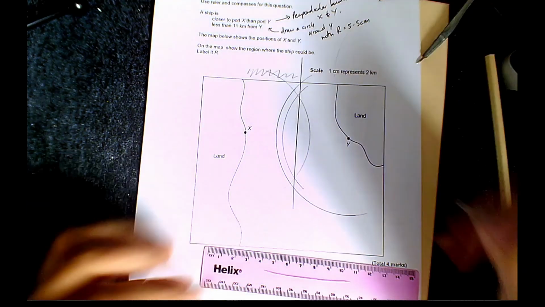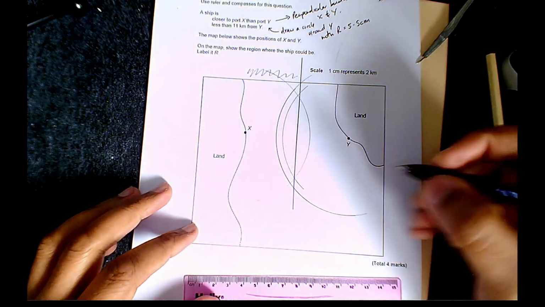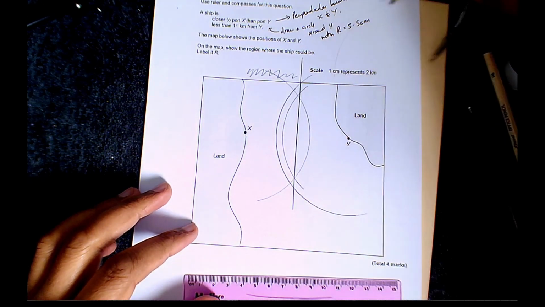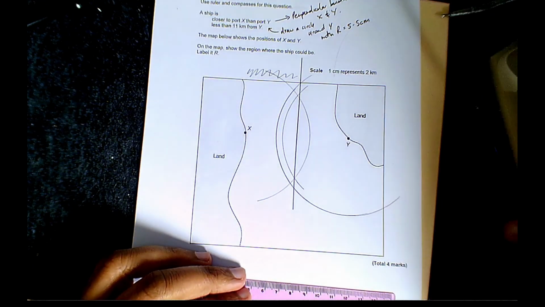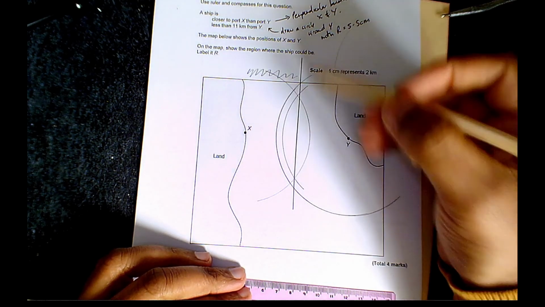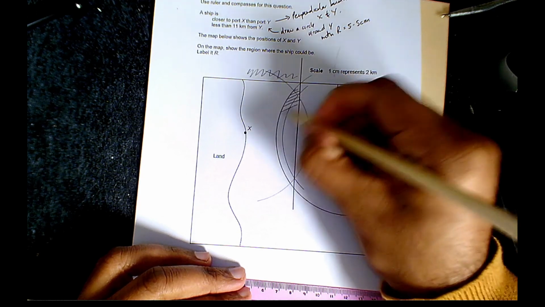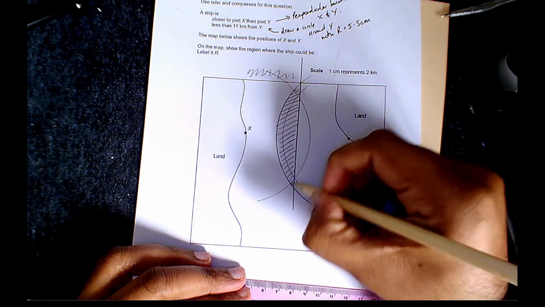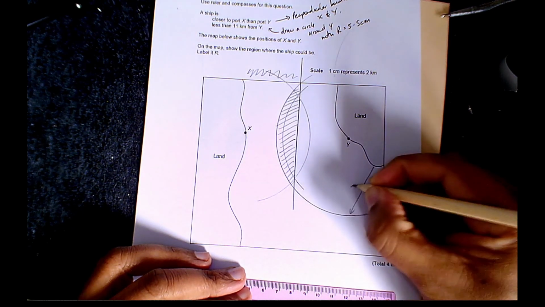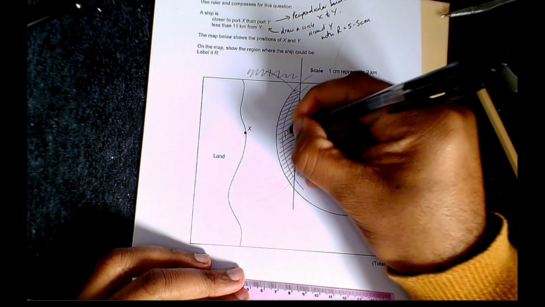And so where could the buried treasure be, oh no, where could the ship be? Let's label this region as R. So basically, if I just complete that circle a little bit more, like so, it's closer to port X, so it's going to be somewhere along this region here. So it's got to be on the left of the line, but inside that 5.5. Again, this length here is 5.5 centimeters, and we're going to label this area R.